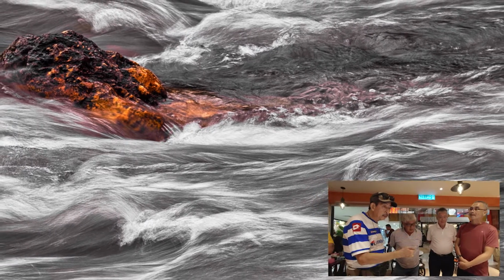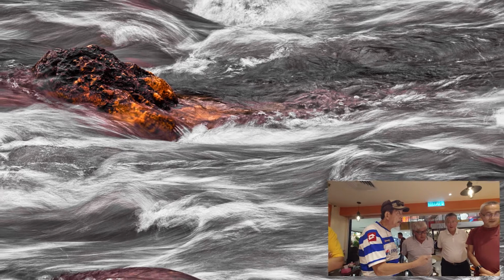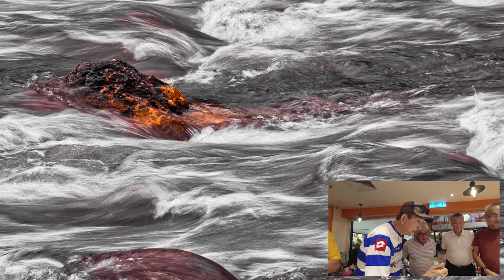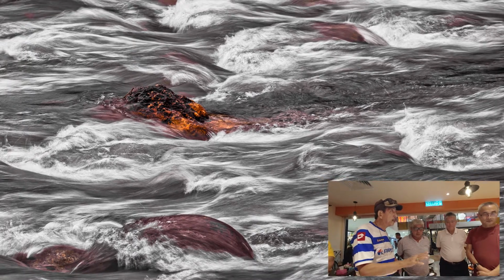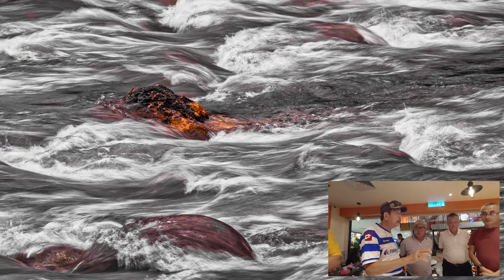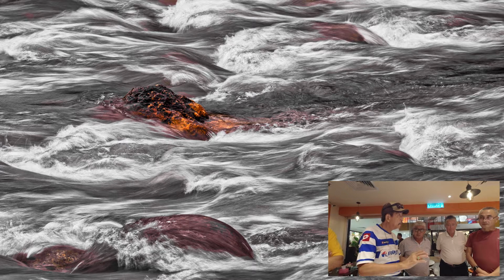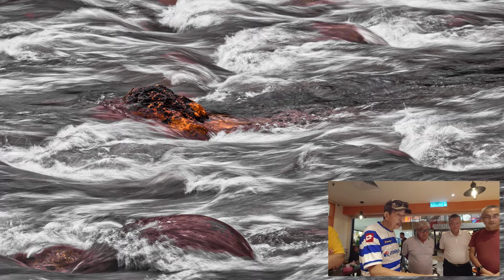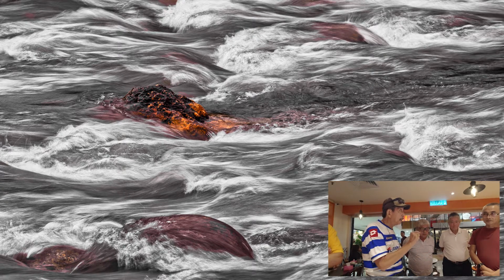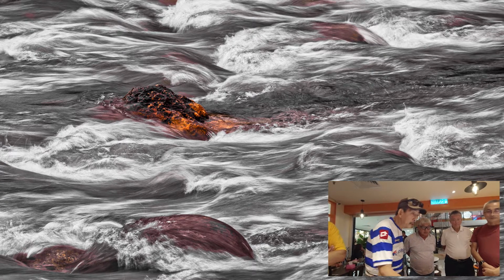I think it's actually very important. One is shutter speed, the other one is aperture. Shutter speed, of course, because this is very fast flowing water, so there's no way you can control your shutter speed until it becomes a bit soft. You cannot soften the dynamics of the water. But what you can do is select the scene.